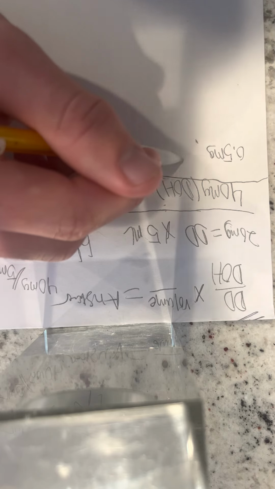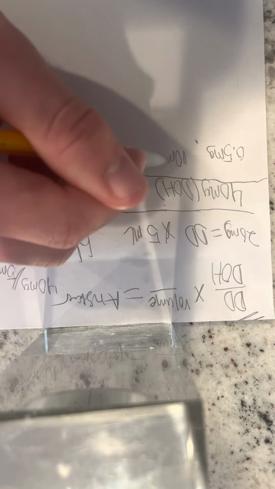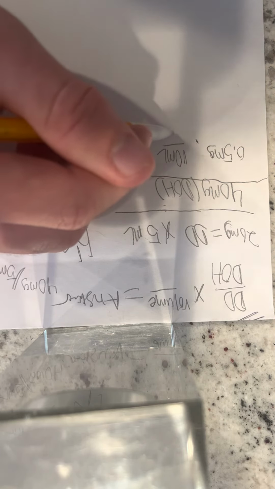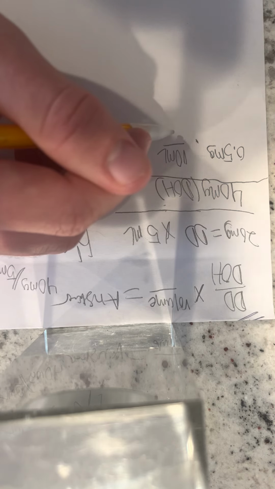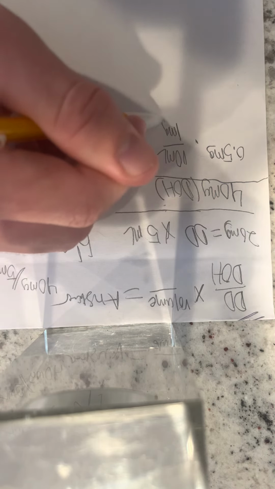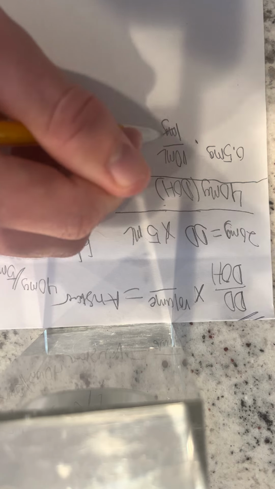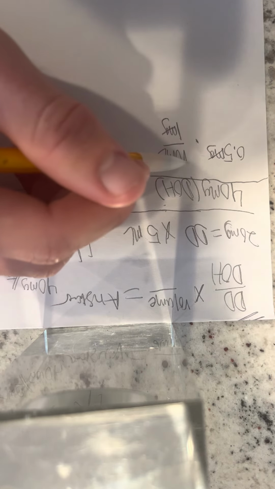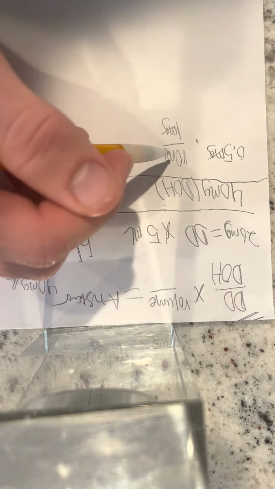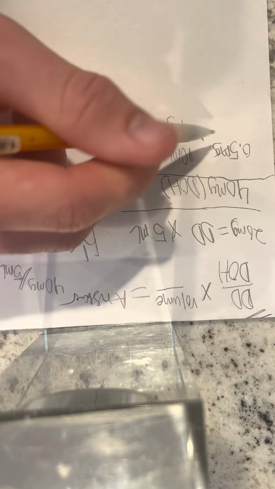And again, how do we cancel out? Things have to be on opposite sides. So 10 milliliters over 1 milligram. Cancel out milligrams. What am I left with? Just milliliters. There's nothing I can cancel out math-wise, so I'm just going to have to straight up do the math.